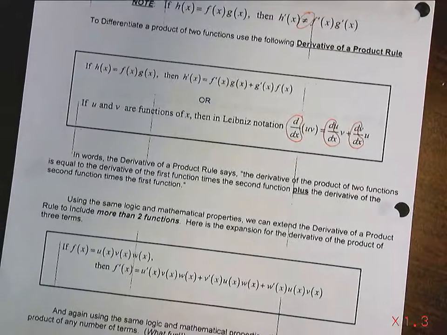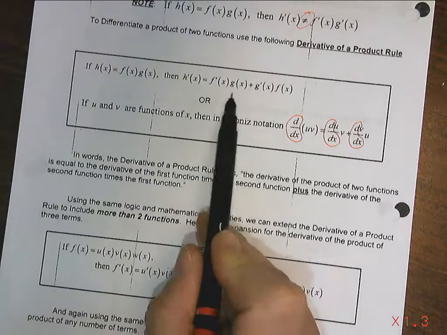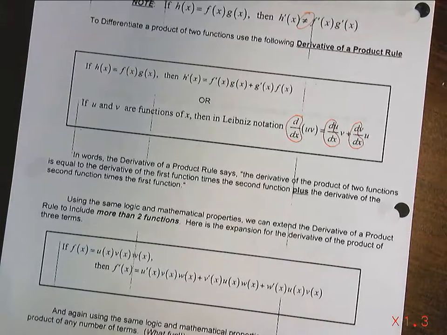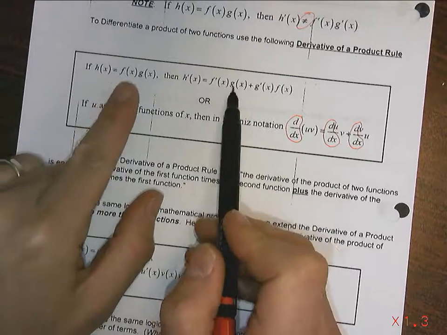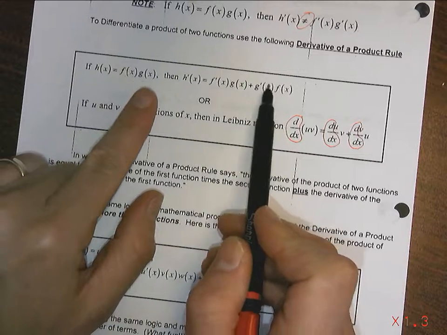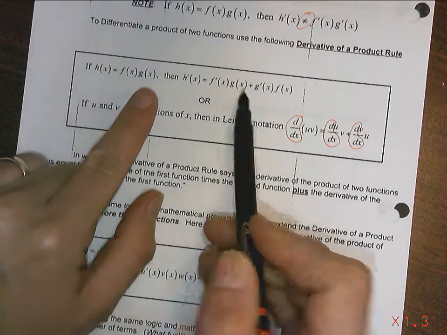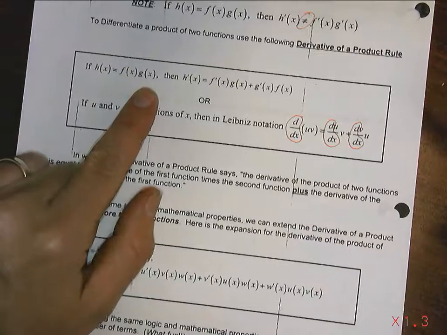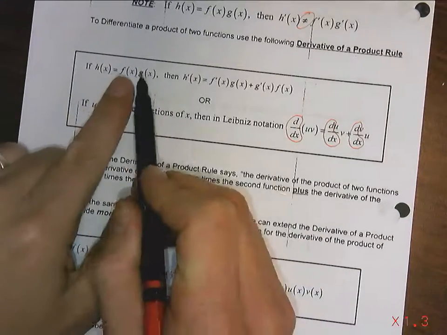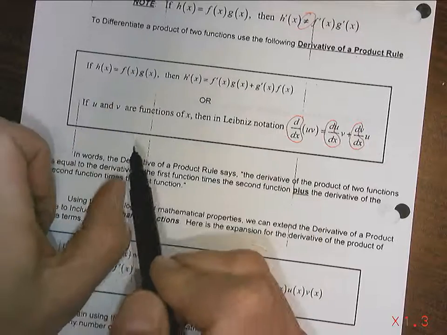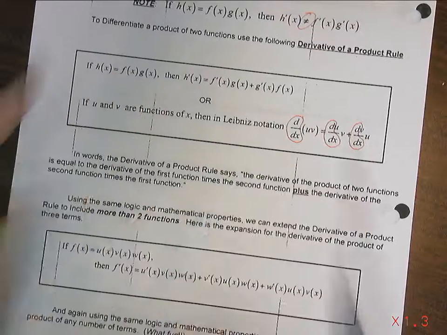Now, once again, being able to say it is the key here. I've been doing this for a number of years, and if you can say it, you can do it. If you try to memorize it by visually looking at it, it's much harder. And it's important that we try to keep the first in the first one and the second in the second one, not for this one because it's plus, but when we do the derivative of the quotient, the order is going to matter. So let's get into that habit now. It's the derivative of the first times the second plus the derivative of the second times the first.